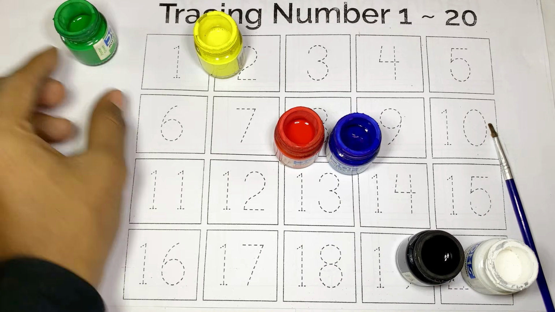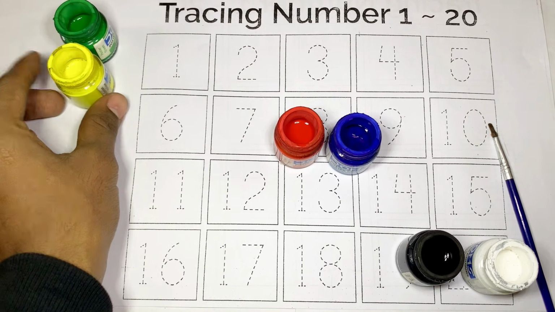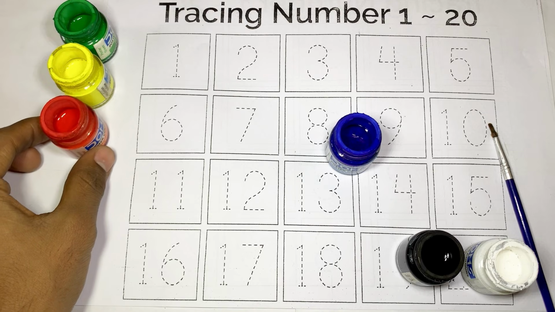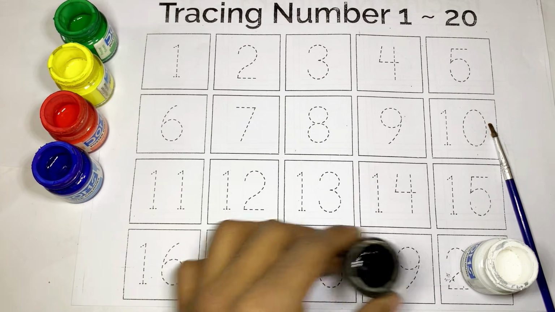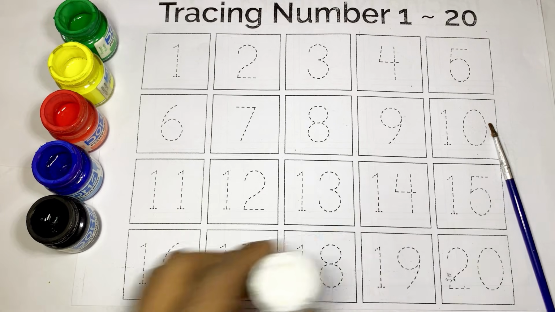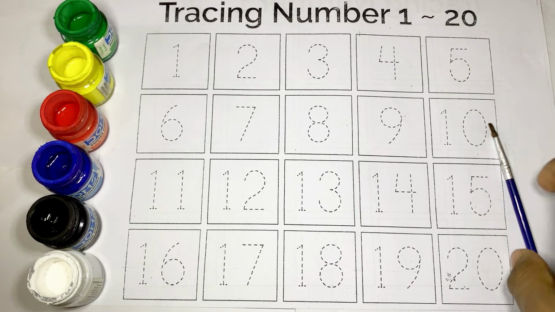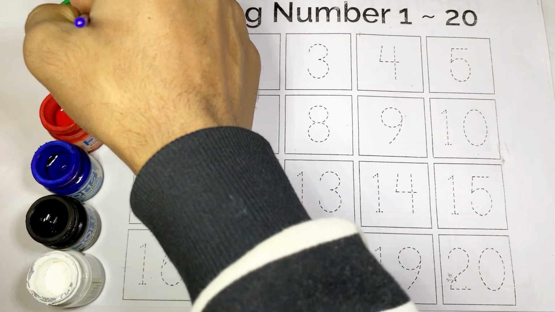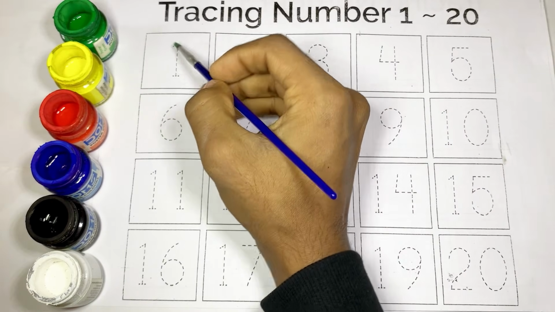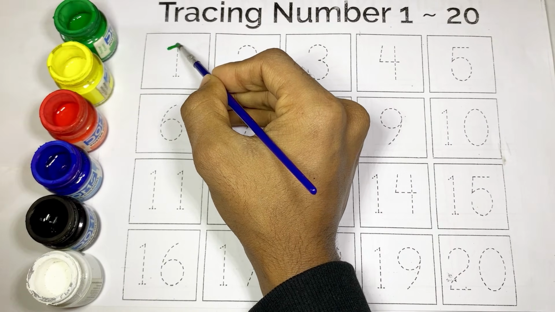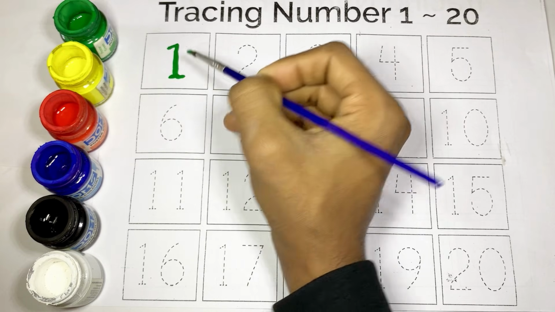Green color, yellow color, red color, blue color, black color, and white color. Kids, now the numbers, first number 1, and use green color. This is 1, O-N-E, 1.